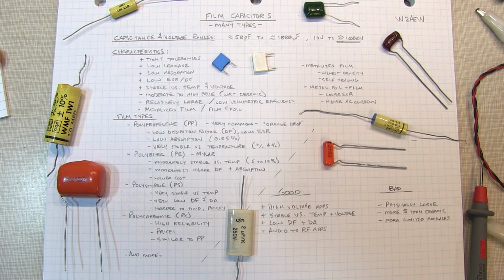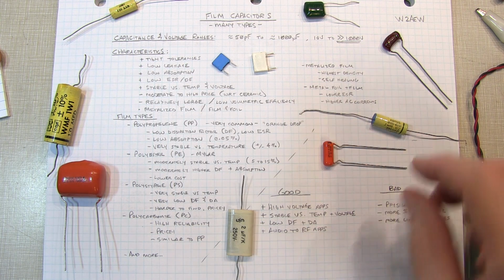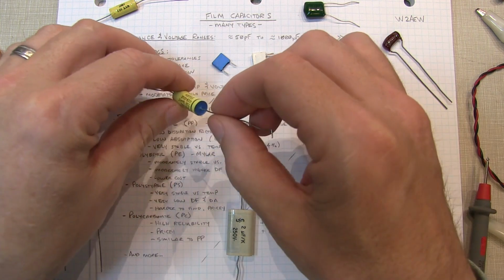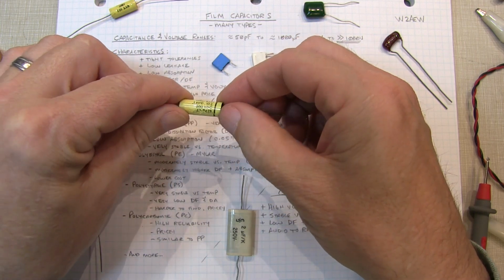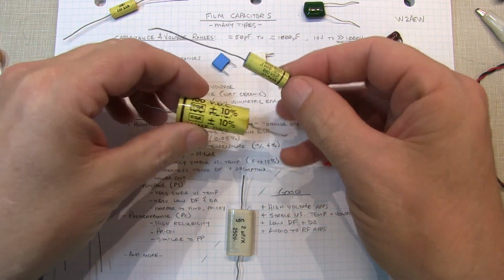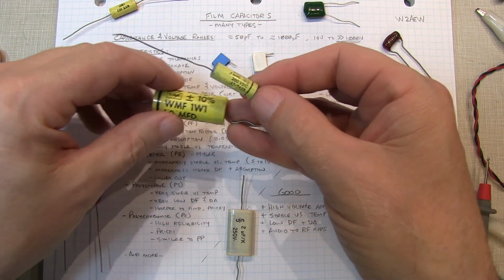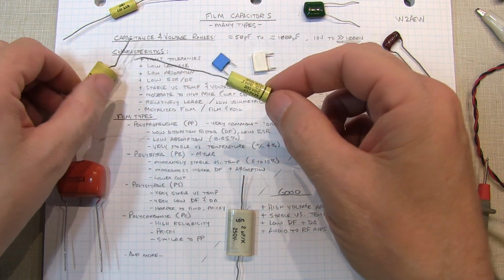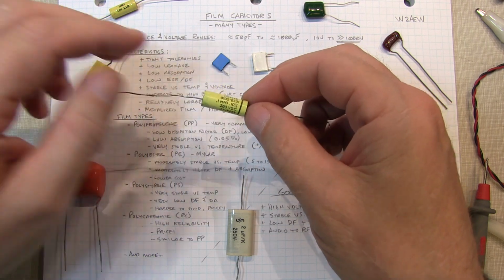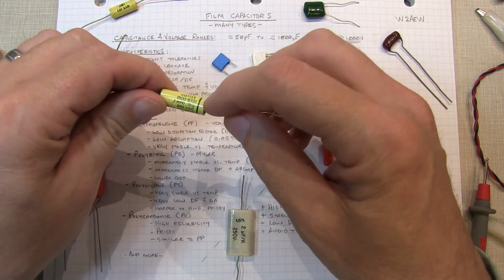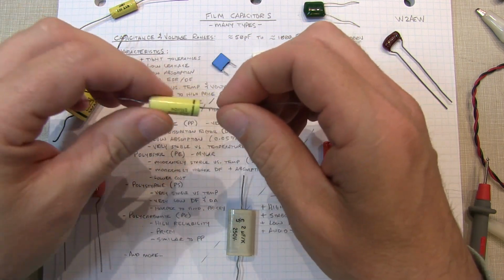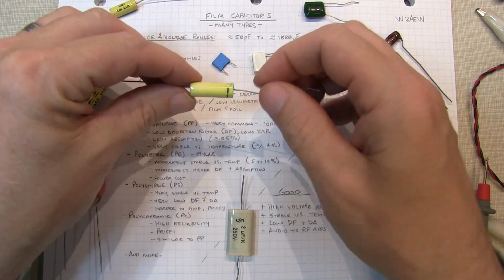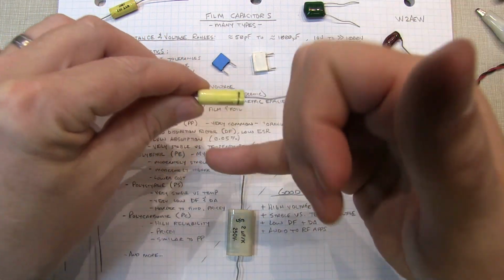Now, one other point I'll make about these film caps, especially those that are wound up like a coil here, is oftentimes you'll see they've got a band marking on them that would make you think that they're polarized. Well, the reality is they're not polarized caps. They're not like the tantalums or the aluminum electrolytics. What that band indicates is which terminal on the capacitor is connected to the outer foil wrapping.